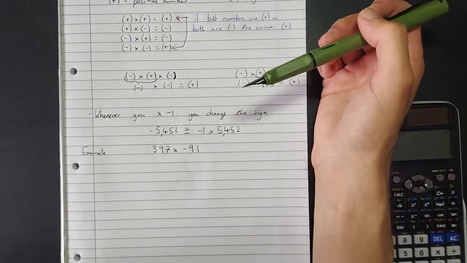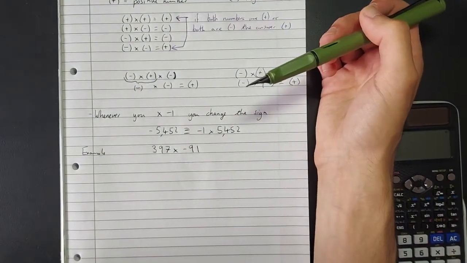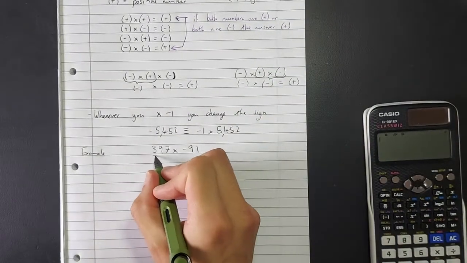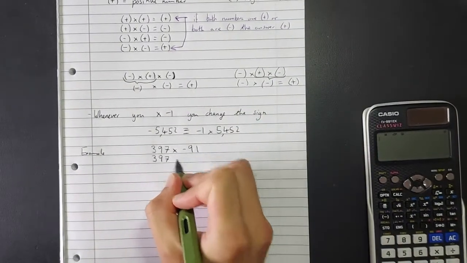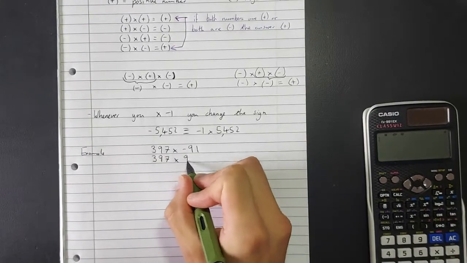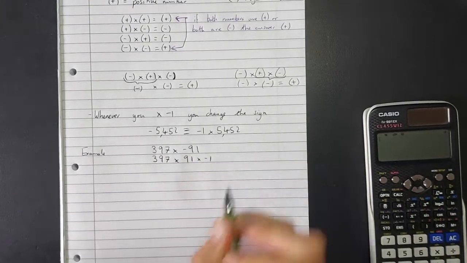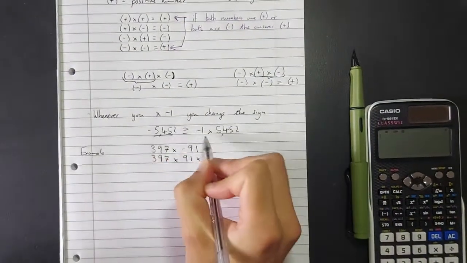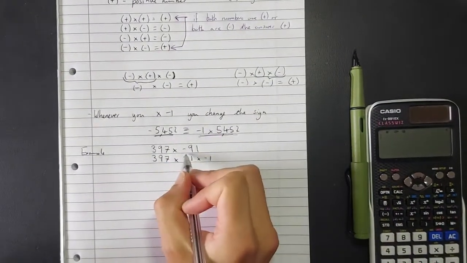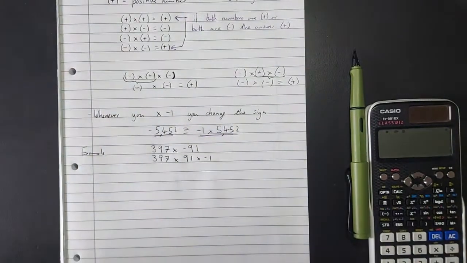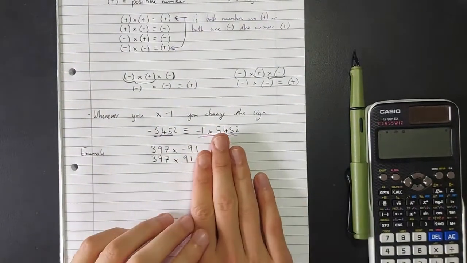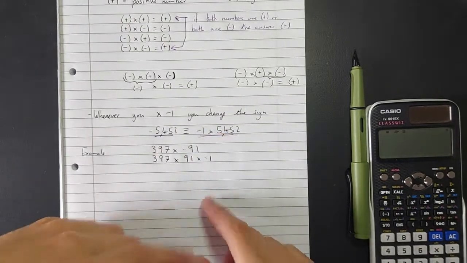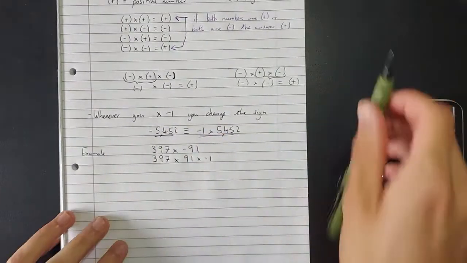I'm going to write this slightly differently just to help us deal with the negative numbers. We can always rewrite this like so. All I've done is use this rule: when I split this up to -1 times that, I've used that here to split up our 91. Now all we need to do is worry about our positive numbers. We'll times them together, and then times by -1, which means we change the sign. So let's do that quickly.